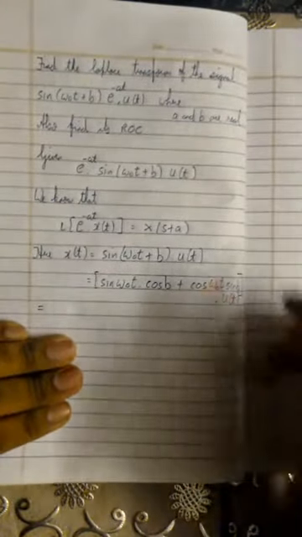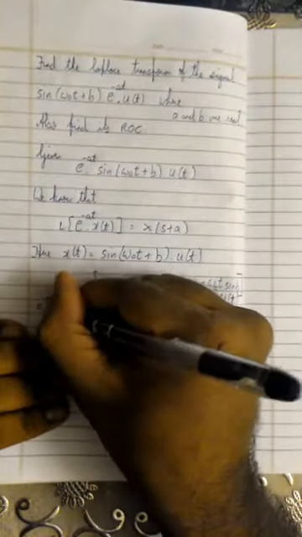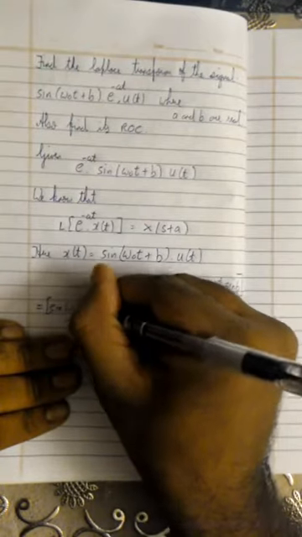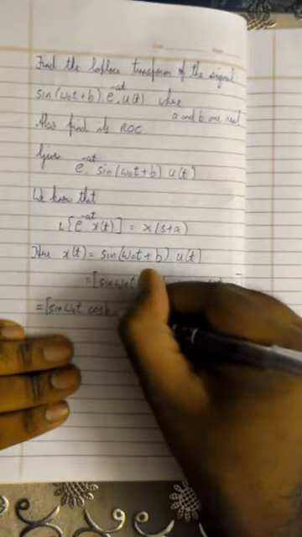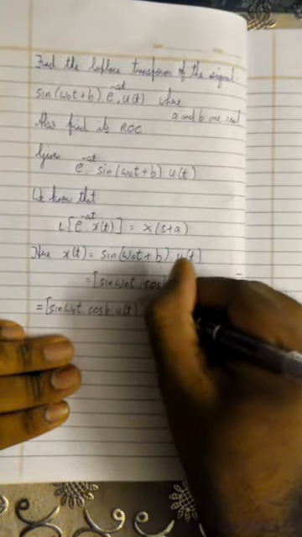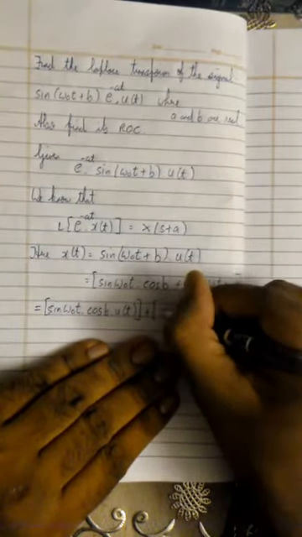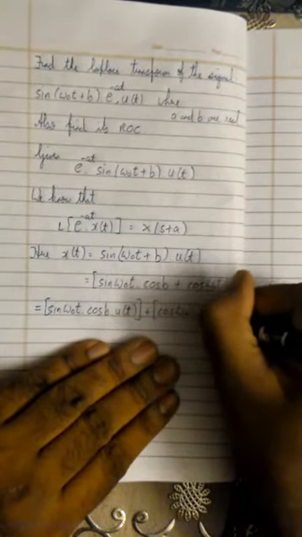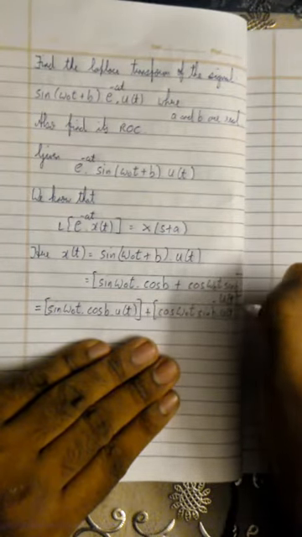This is also equal to, multiplying u of t inside this bracket, sin omega 0 t cos b into u of t plus cos omega 0 t sin b into u of t.